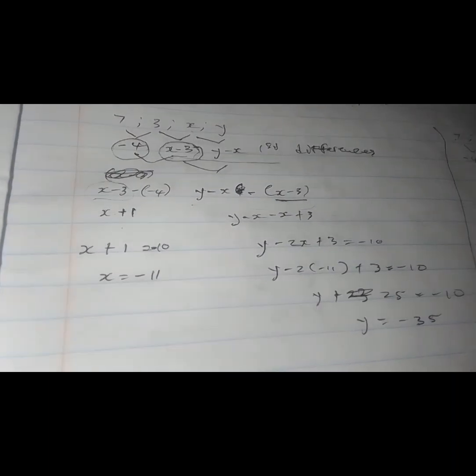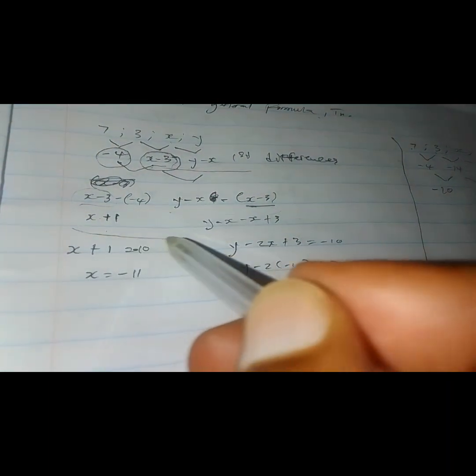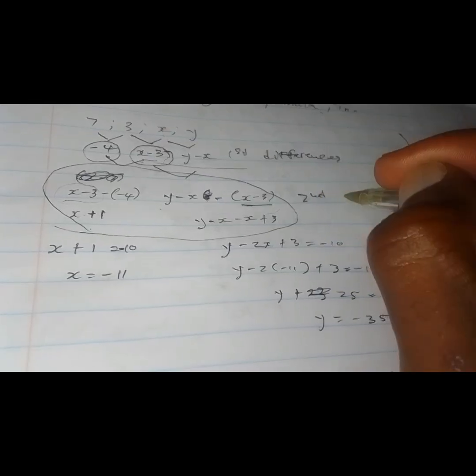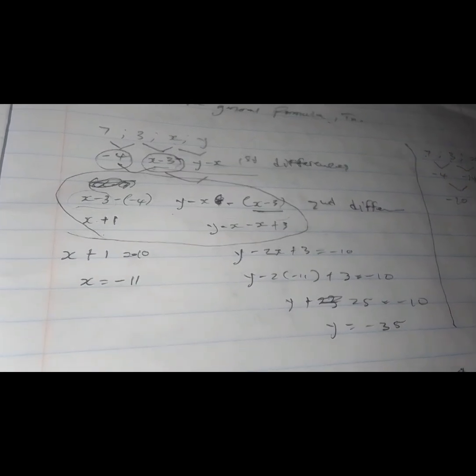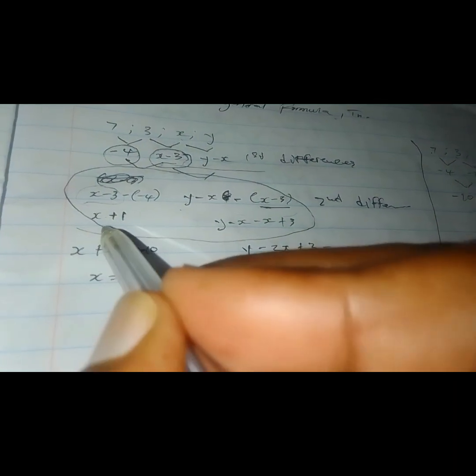Here's the thing in here. Don't forget, this is our second difference. Here we were working on our second difference, right? So we found everything that we needed. We have our x plus 1.